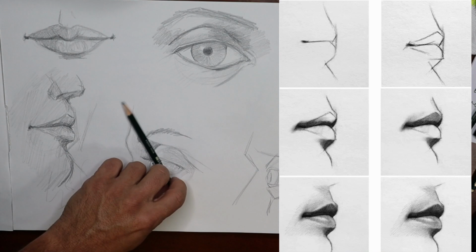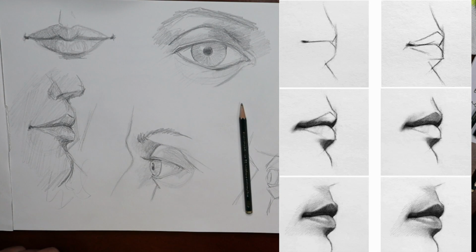I try to squeeze in a lot of information because we only have 4 sessions. So this week we did eyes and mouth. Next week we're going to do nose and ear. And for the final week, we will be able to do a portrait or self-portrait. Put it all together.